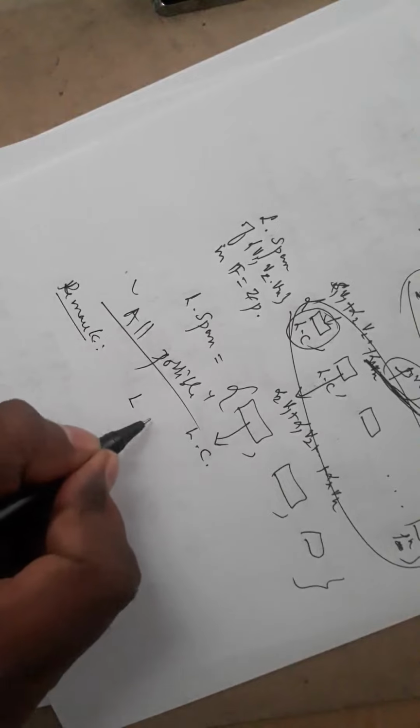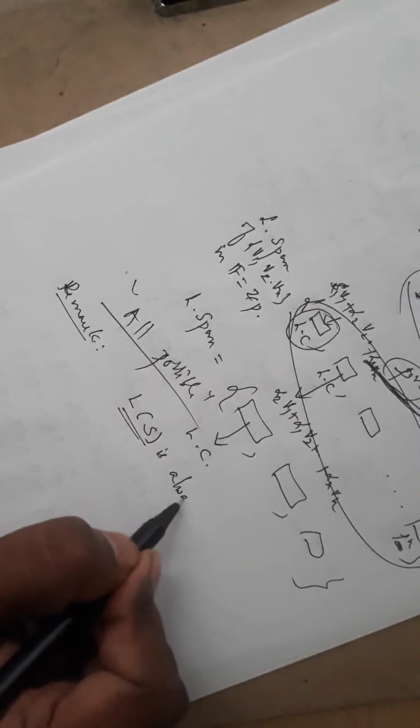The next thing is, this is a remark. The linear span of the set S is given by L of S, and it is always a subspace of the vector space. Linear span of S is always a subspace of a vector space. Getting my point?